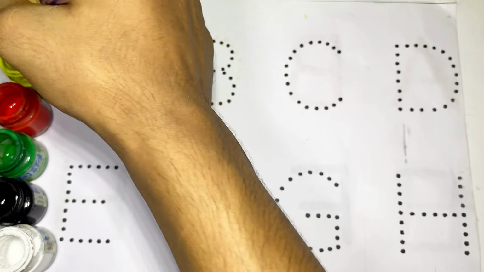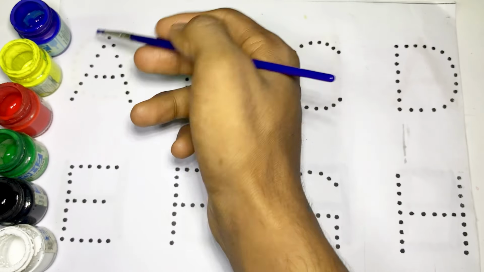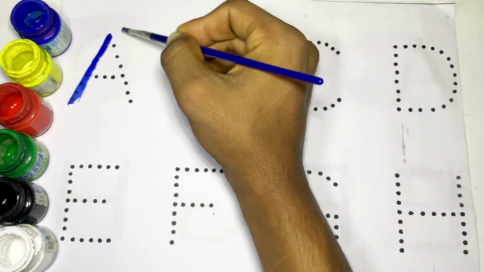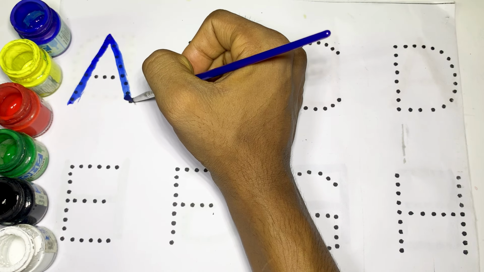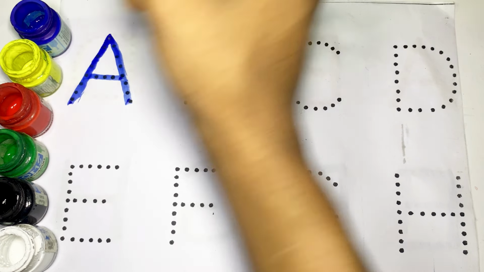Kids, now I draw alphabets. And first we draw A. A for apple, A for aeroplane, and use blue color. Kids, again use blue color and draw B.